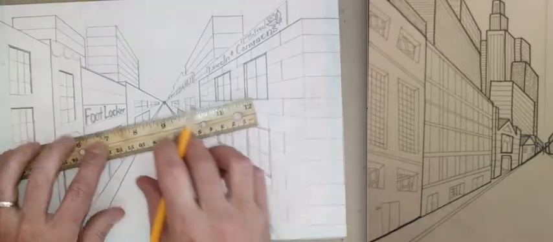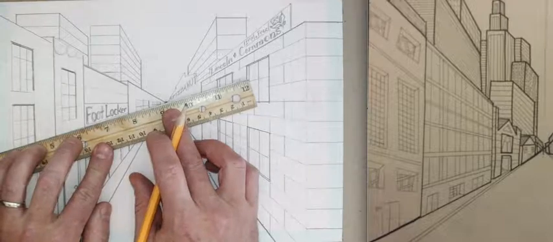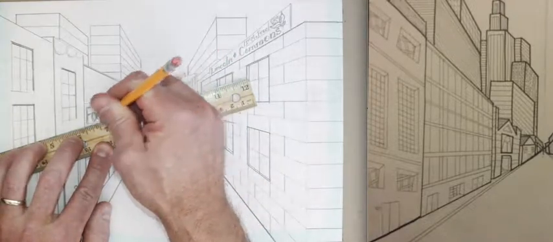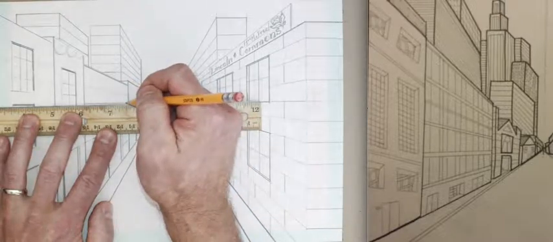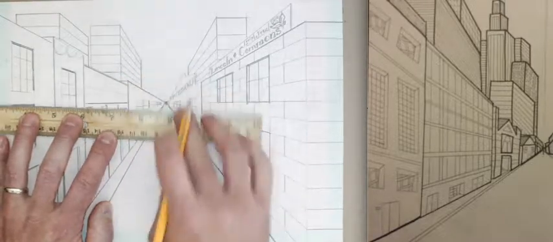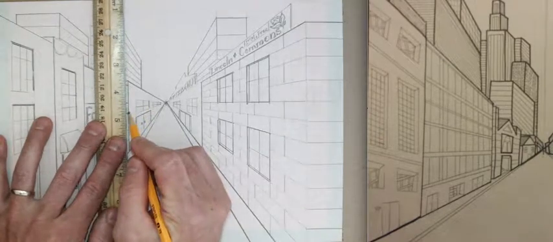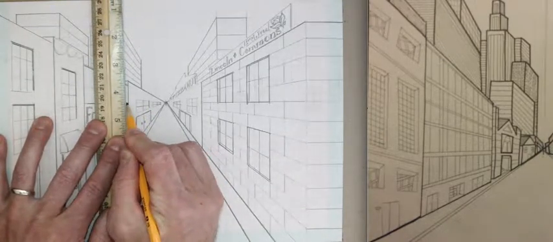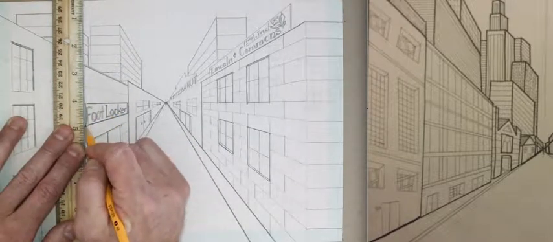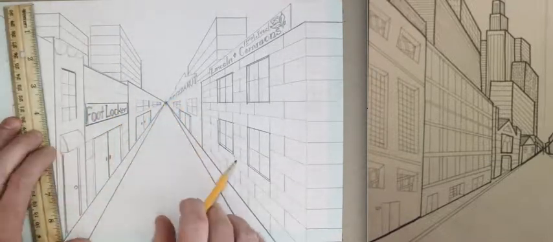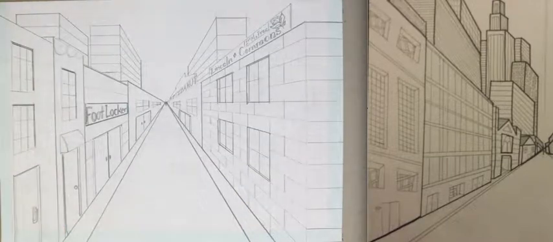And then I might try to accent that sign a little bit with some darker lines that set it apart from the rest of the building front. I can't wait to see how your city landscape in one-point perspective turns out.